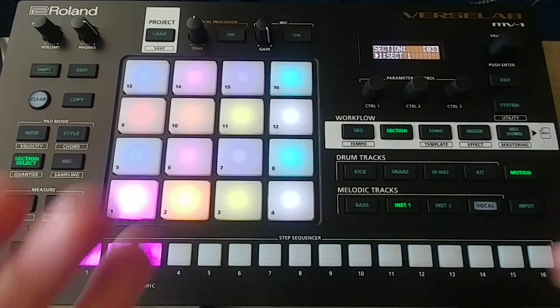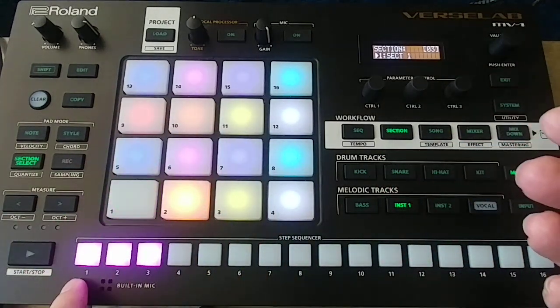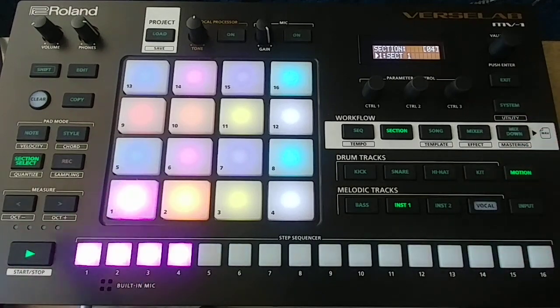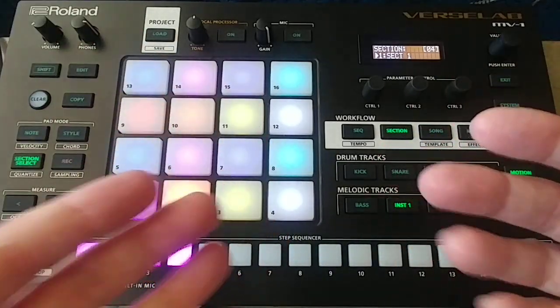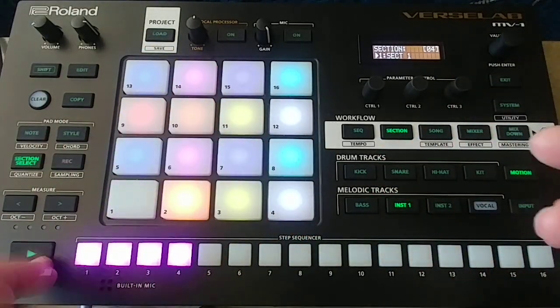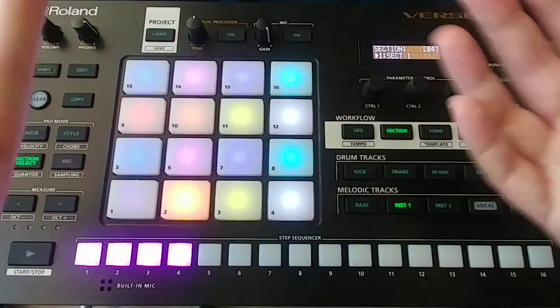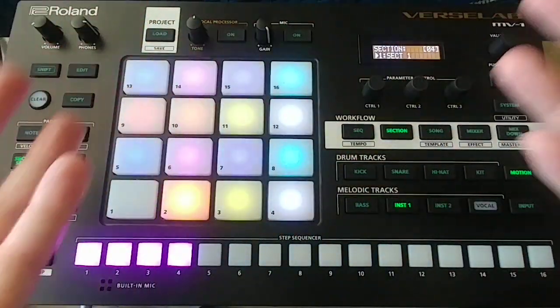If we do 3, it's going to go back and play the first one again. If we have 4, this plays the entire thing twice. So here it goes. This is 4 measures. It's going to play each of the 2 measures twice. Okay, so say that's what we want. We want 4 bars of that crazy thing.